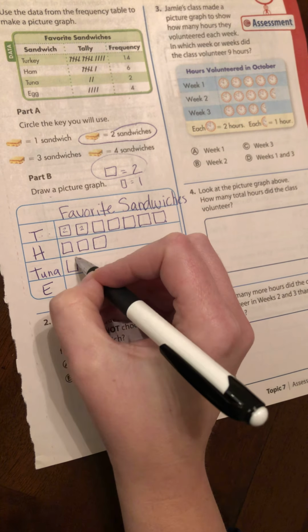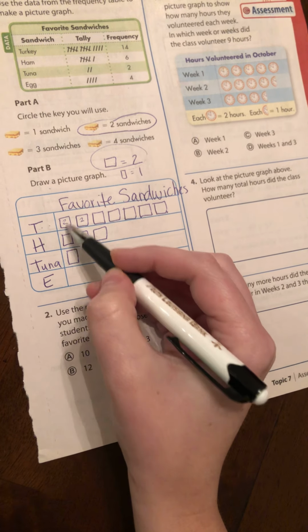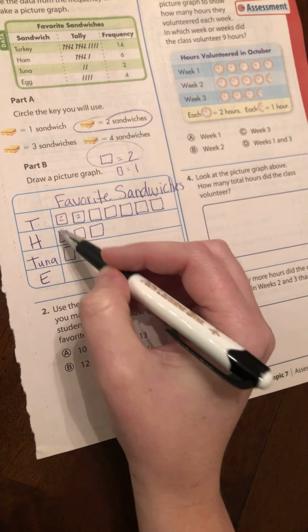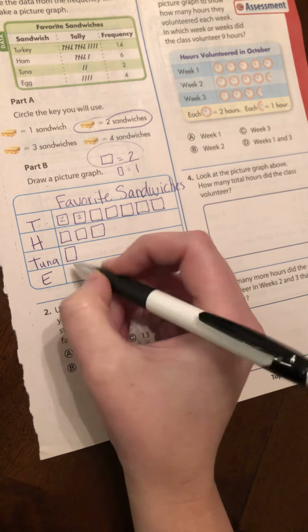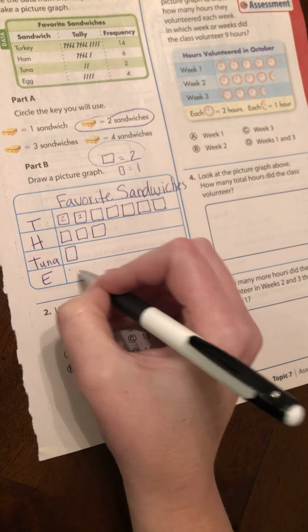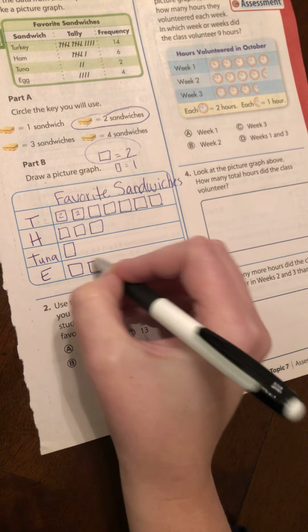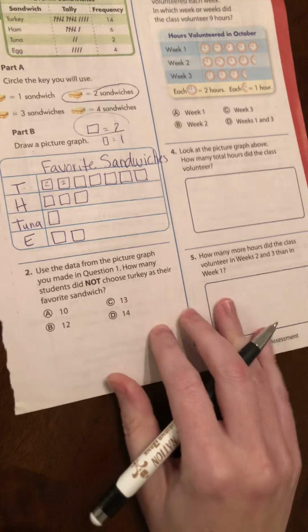Tuna is just 2, so it gets 1 little square. Notice I'm lining them up. I'm not drawing this sandwich all the way over here. I'm making them lined up. Okay, and then egg has 4 votes for the favorite sandwich, so I'm going to draw 2. 2, 4. Okay, all right.